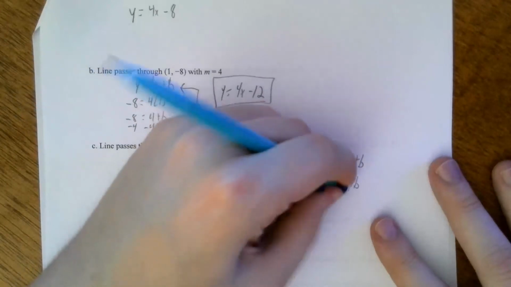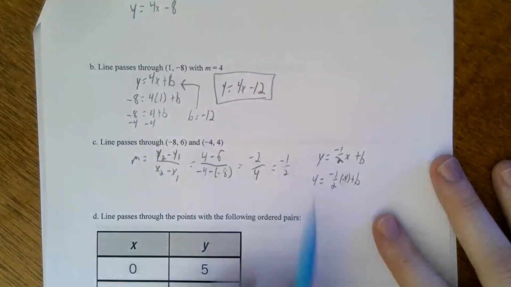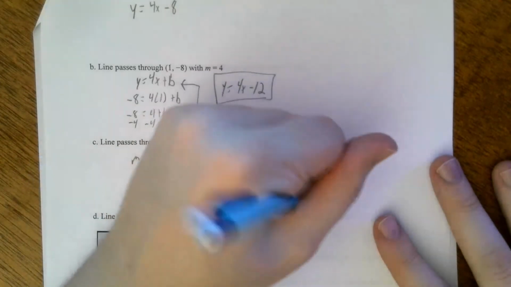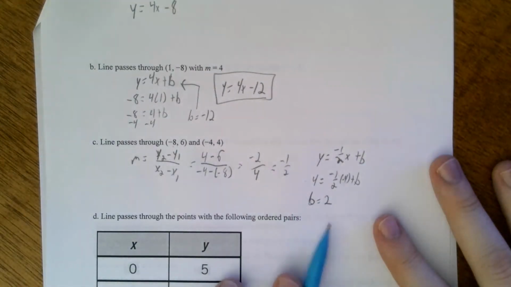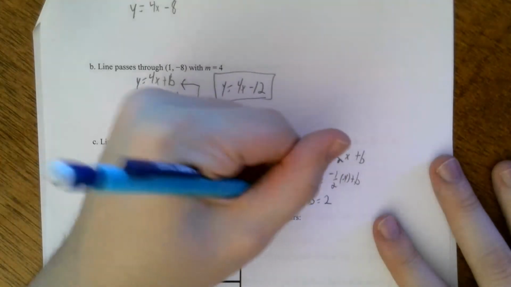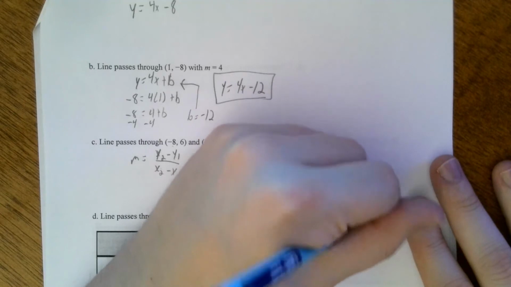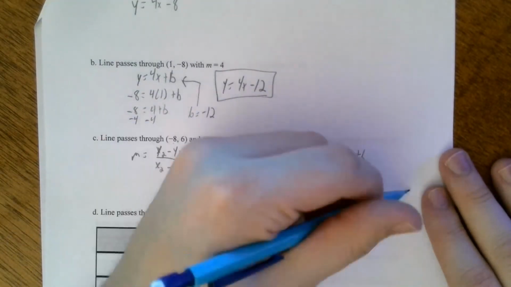Sorry, and the x should be negative 4. So negative 1/2 times negative 4 is a positive 2. Subtract 2 on both sides. We get b equals 2. Okay? So now I can plug that back in to the formula we have up here. So y equals negative 1/2 x plus 2.